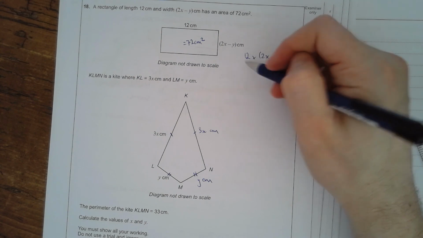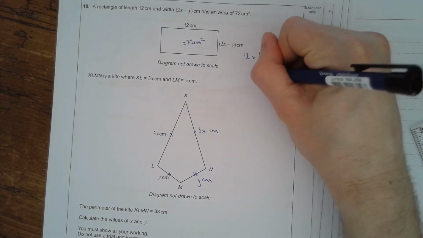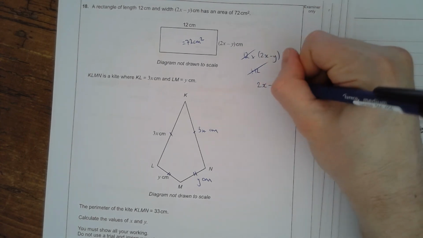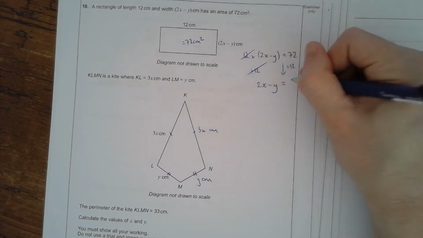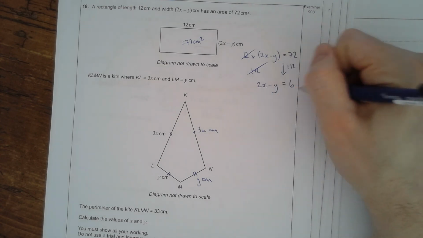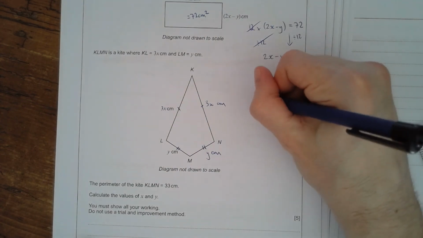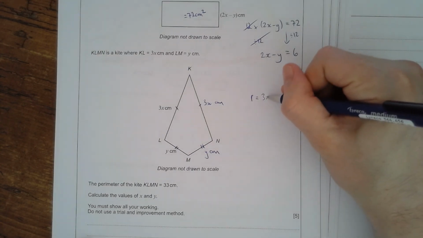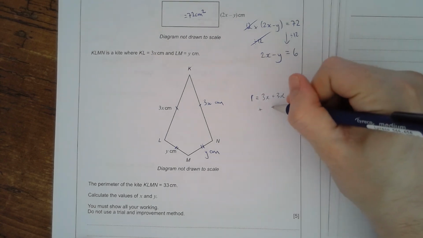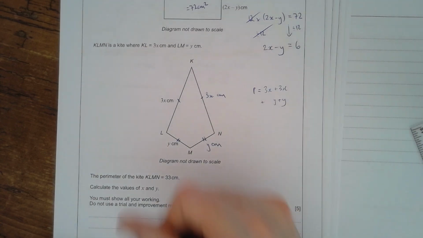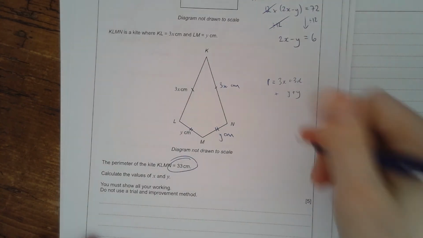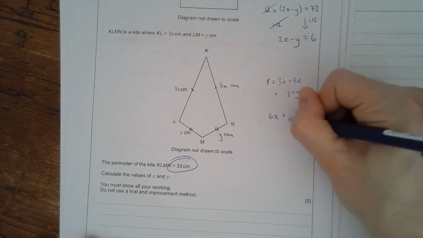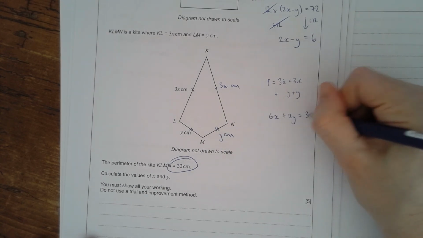Now, I can get rid of that times by 12 very easily here. I'm going to divide both sides by 12, which will cancel those two there, leaving no need for the bracket now because there's nothing being done to that bracket. 2x minus y equals 6. Similarly here, I know the perimeter would be equal to all of these sides added together. So it would be 3x add 3x, add y, add y, and that would be equal to 33 centimetres. So I can make another statement here. 6x, 3x plus 3x, plus 2y would be equal to 33.